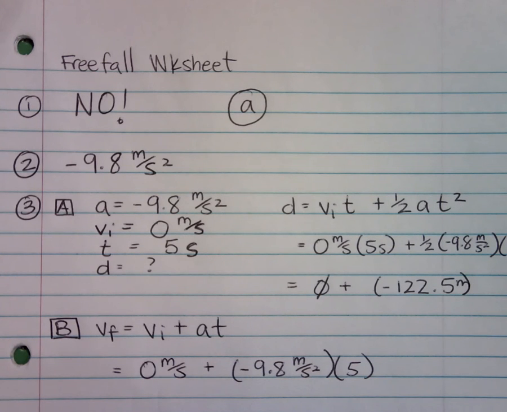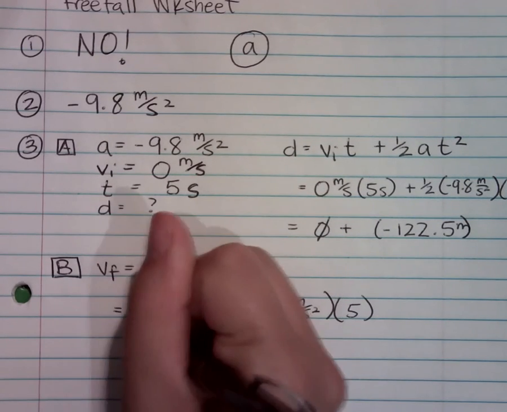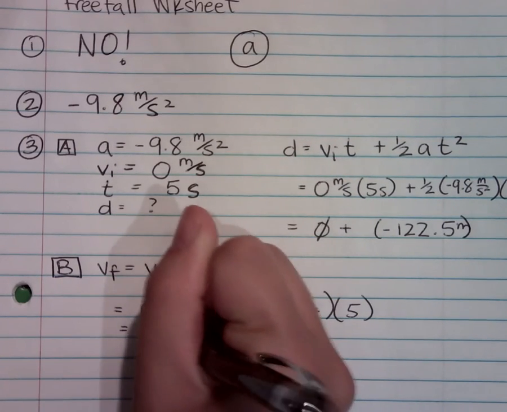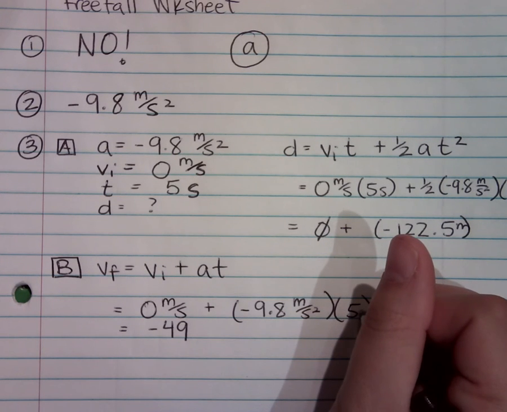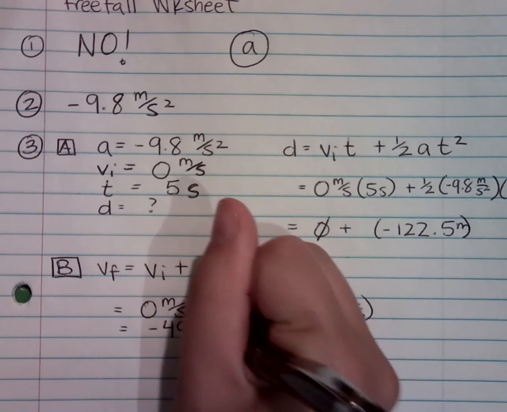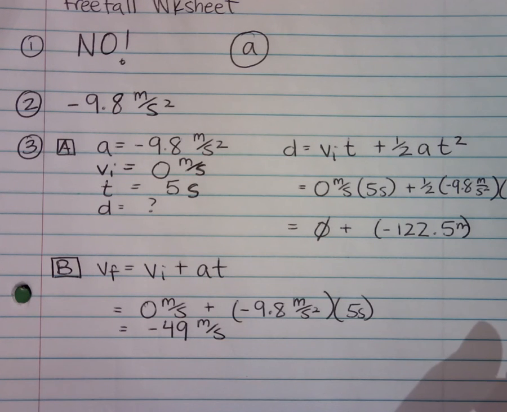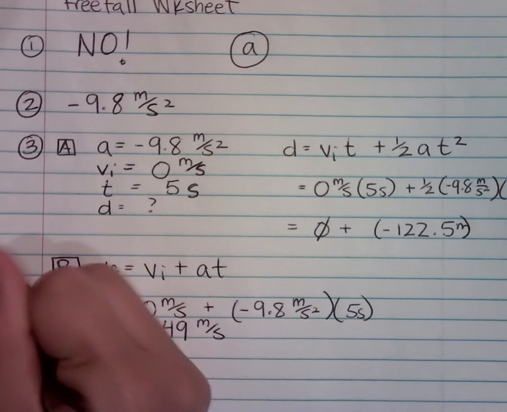Okay, plug it into my calculator. Get 9.8 times 5. We get, this should be equal to negative 49. What was it, seconds? Meters per second. Okay, moving on to number 4.